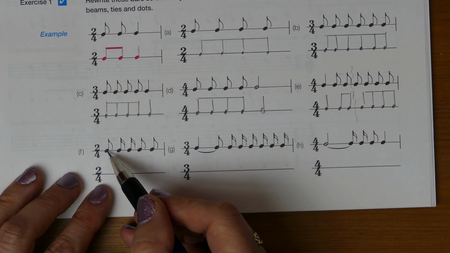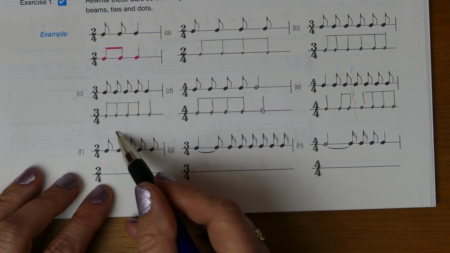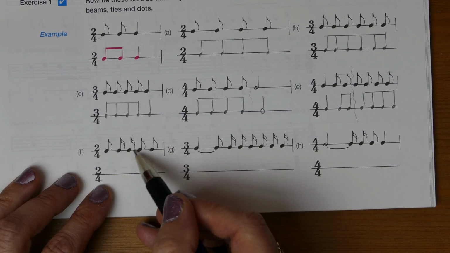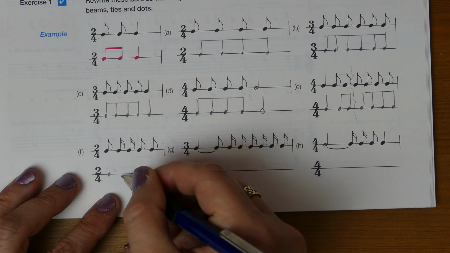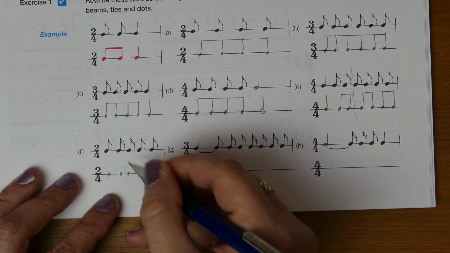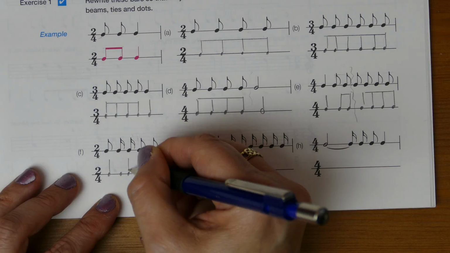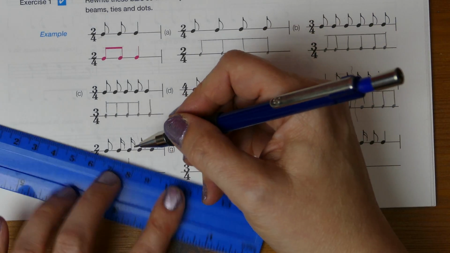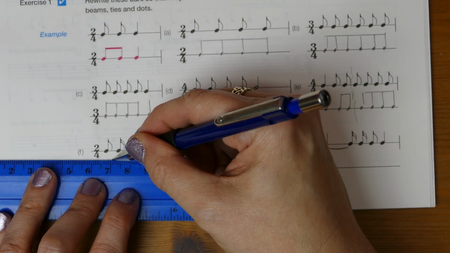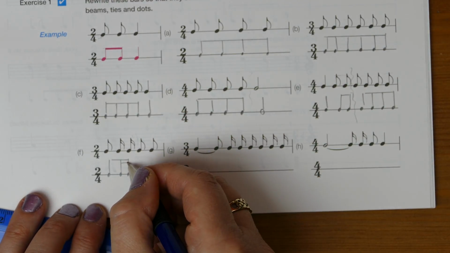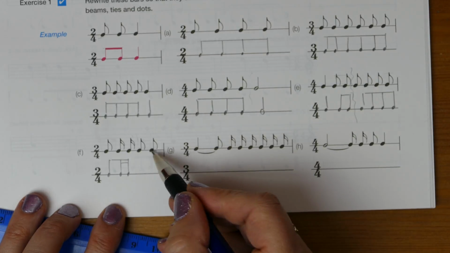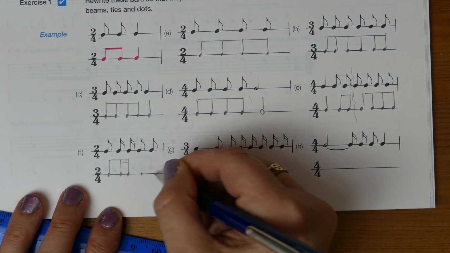So here we have a combination of half beats and quarter beats. So we have to beam those into a 1-beat group. So half, quarter, quarter will belong together, so we can easily see each unit of a beat. That's that. And that leaves us with 2 half beats which make another.